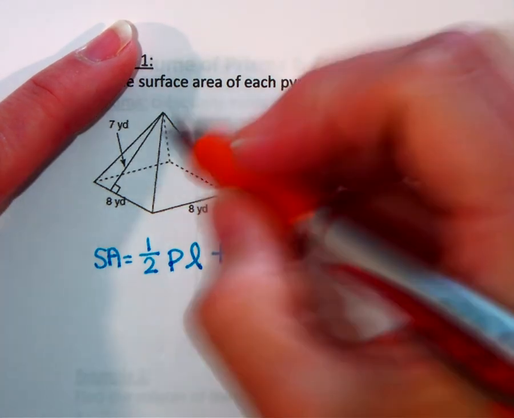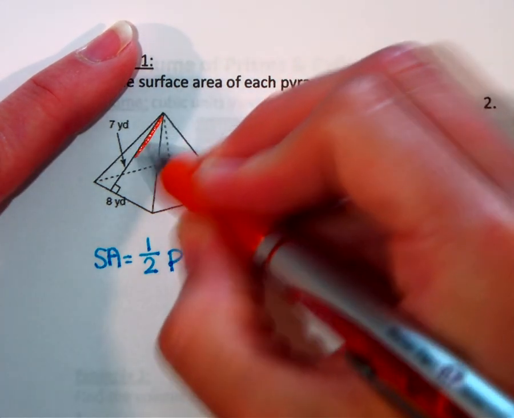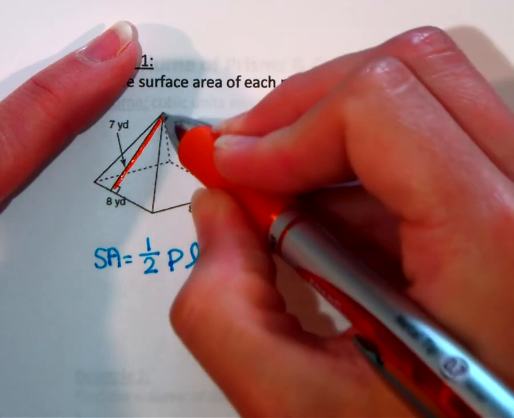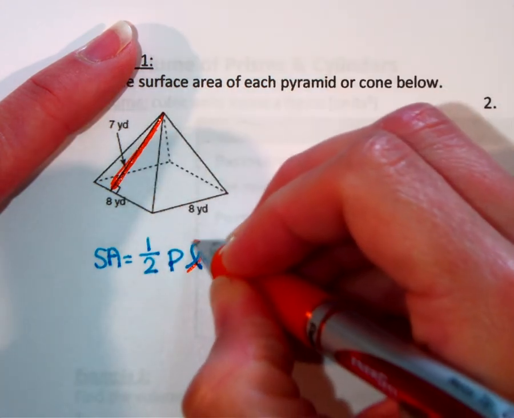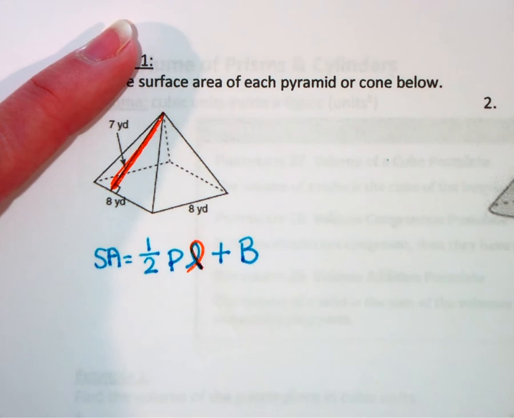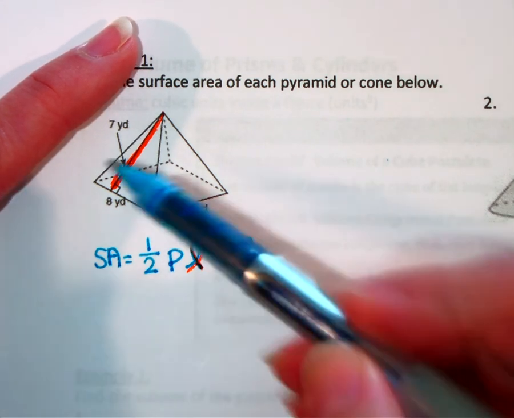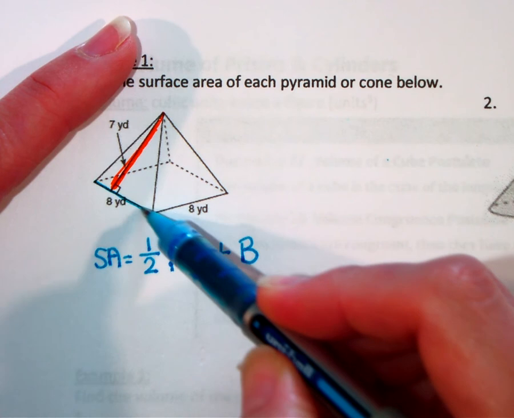Now again, I'll use my orange again, just like I did in the first video, to mark that height that we're going to be using along the side, which is called slant height. And this perimeter is the perimeter of the base.